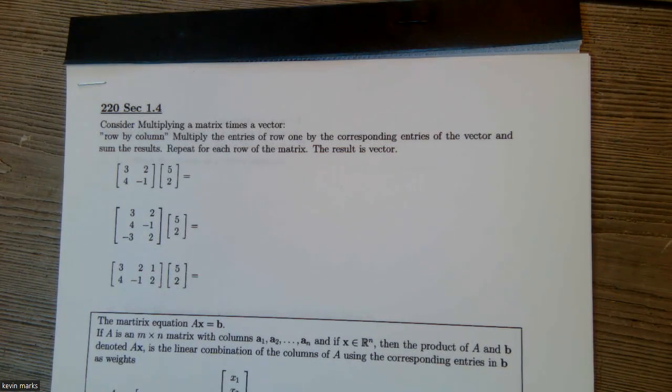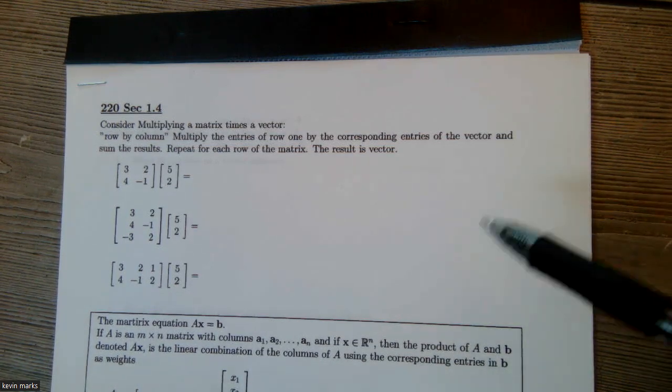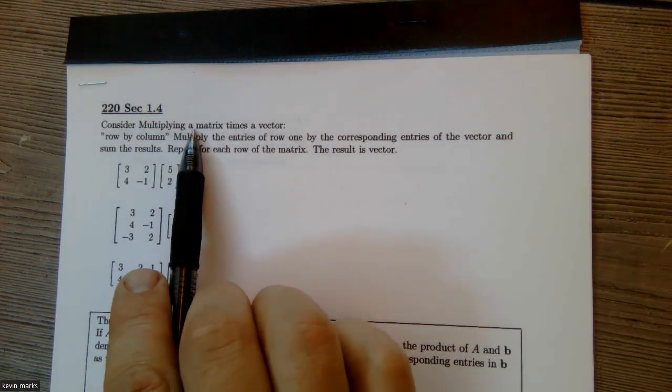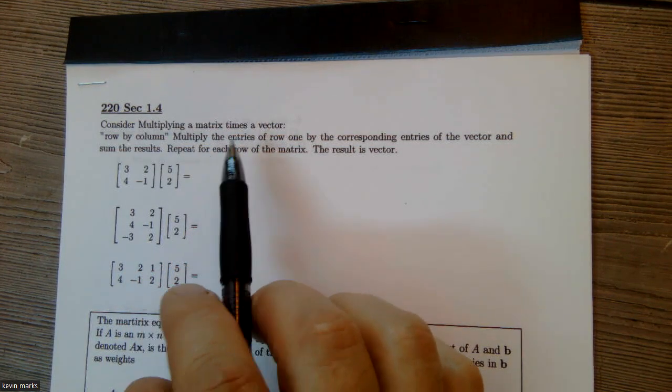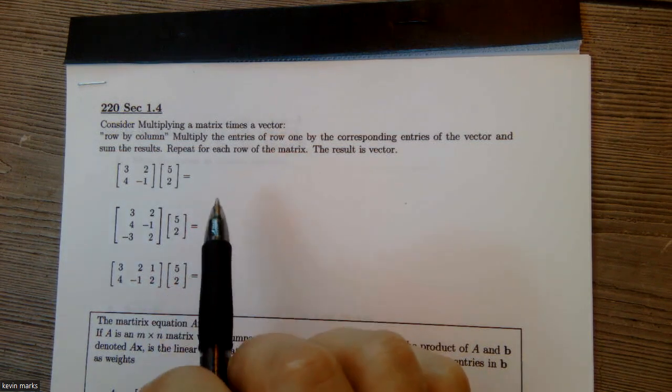All right, so here we're going to talk about section 1.4. Before we get into what 1.4 is all about, and why we're going to need it and use it, what we want to do is let's consider multiplying a matrix times a vector. It sounds like a weird thing, but it'll make sense when we get through this.